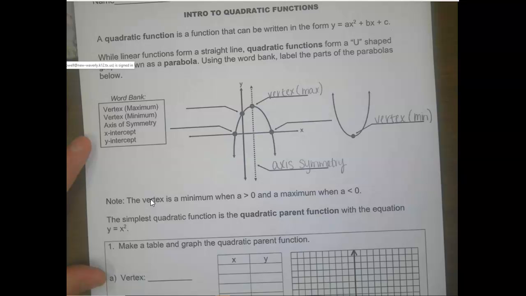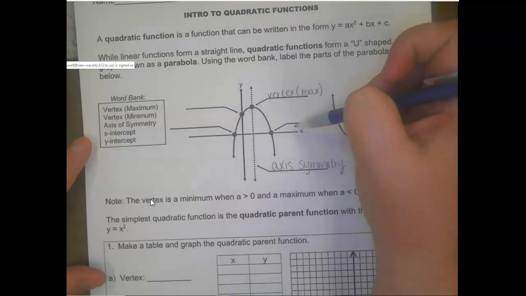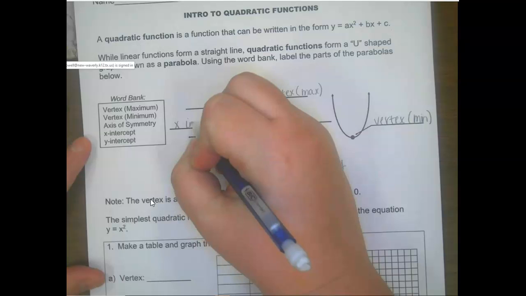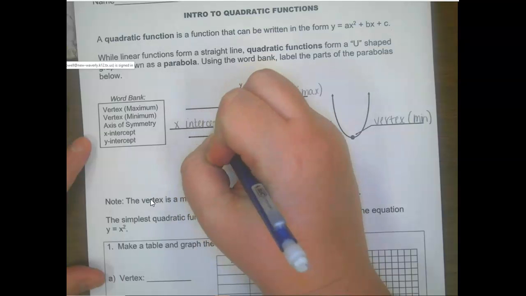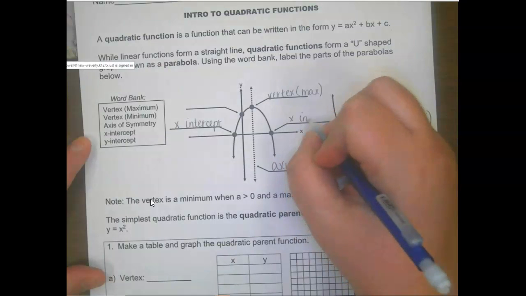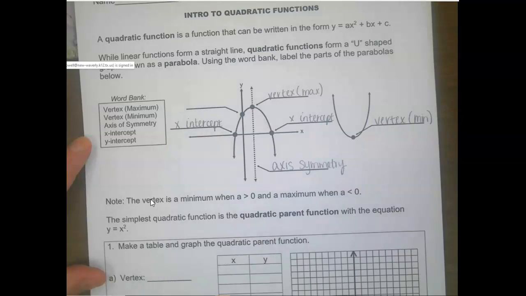All right. And then our x-intercepts are going to be where it crosses the x-axis. Now notice we have 2 of those, because we have 2 places that it crosses our x-axis. All right.